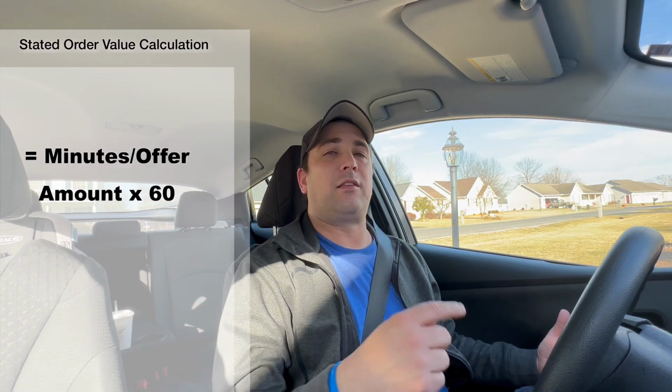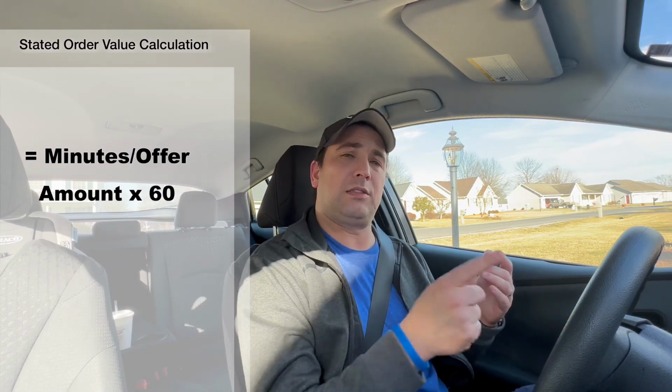Essentially, once you figure out the time they're telling you it needs to be delivered, and you look at the time it just came through, figure out how many minutes have elapsed. Let's just say it's 20 minutes. So you're going to take 20 minutes and divide it by the amount of the offer, and then take that and times it by 60. So write this down.